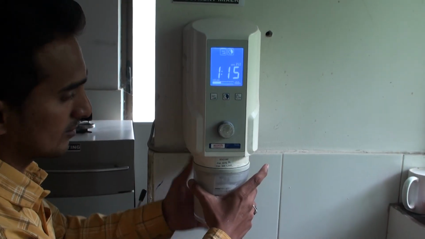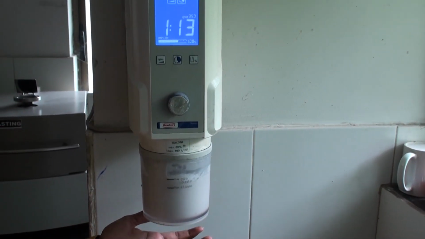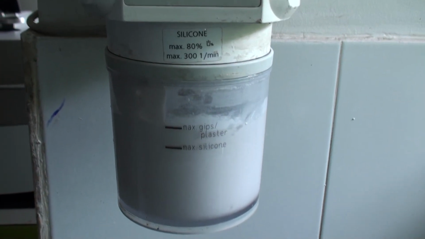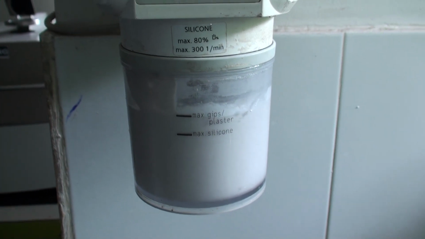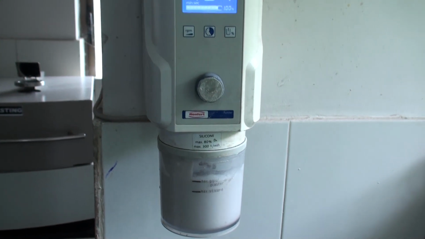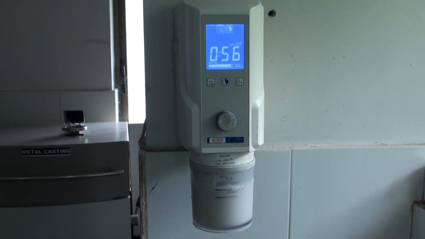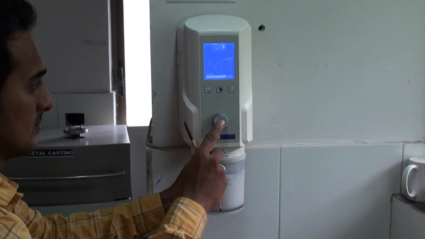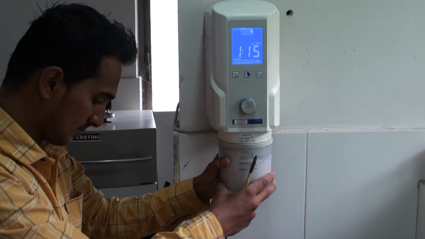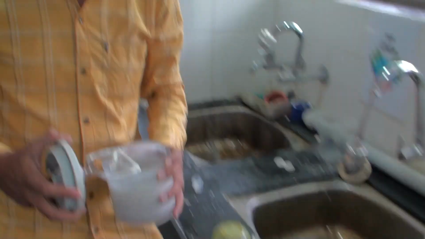Gives it a bit of a hand mix just to get it going. And this is the machine that actually mixes the investment material. It gets put in there. I think it's got a vacuum pump in it, so the air goes out of it and the investment material is getting mixed in this machine. So it gives you a bubble-free mixture. There we go, that's all done and mixed.